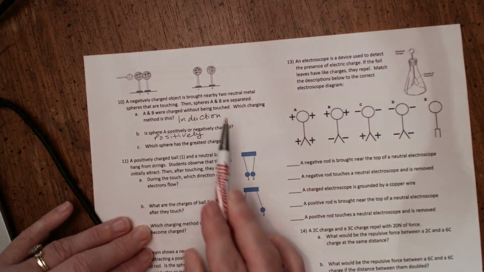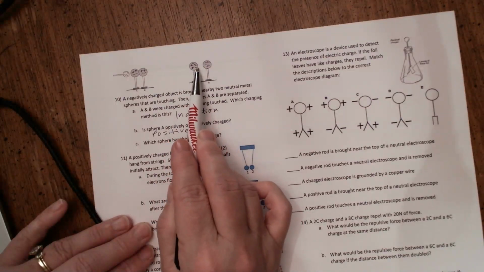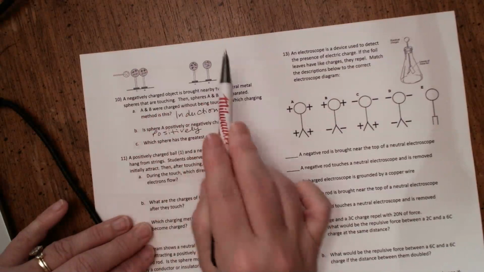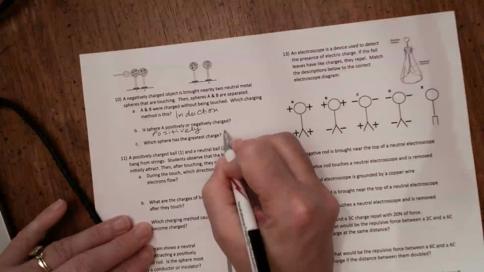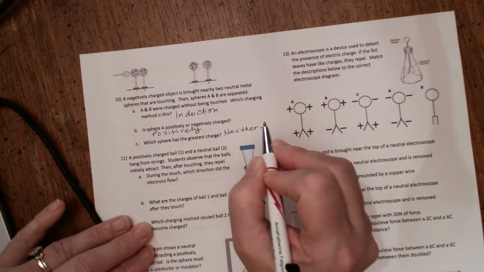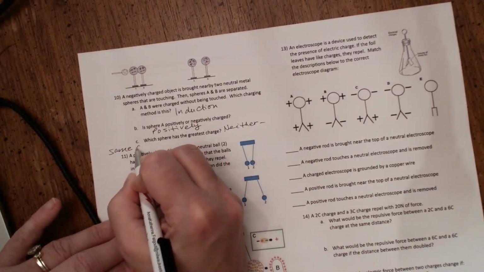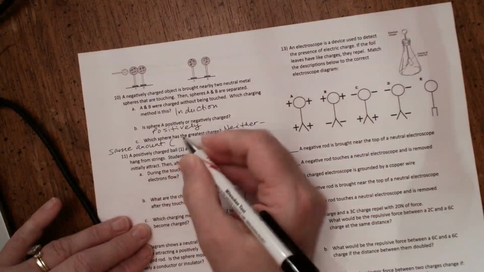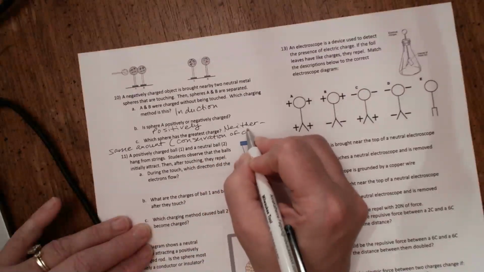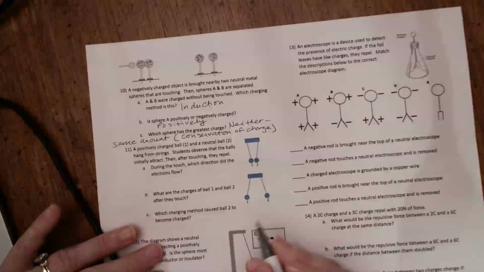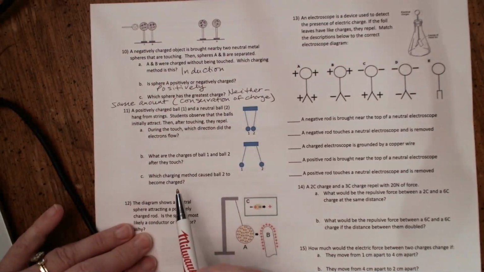Which sphere has the greatest charge? They've still got the same charge. They didn't lose any charges, they just are distributed differently. Instead of them both being neutral, now this sphere has more electrons than this sphere. So for that, we're going to say neither. And we're going to remind ourselves about conservation of charge. They still have the same amount of charge. And charge is one of those things of the universe that gets conserved. You can't create more charge or destroy charge. It stays the same. It just moves around.